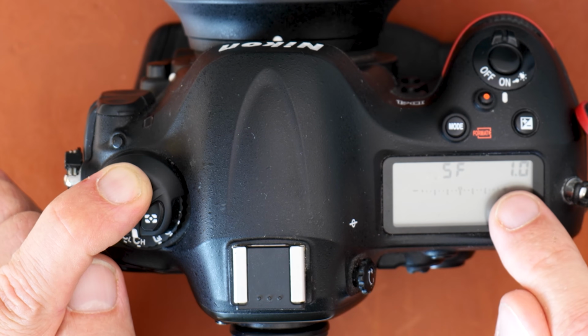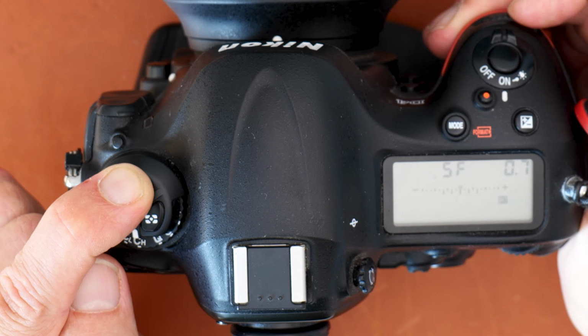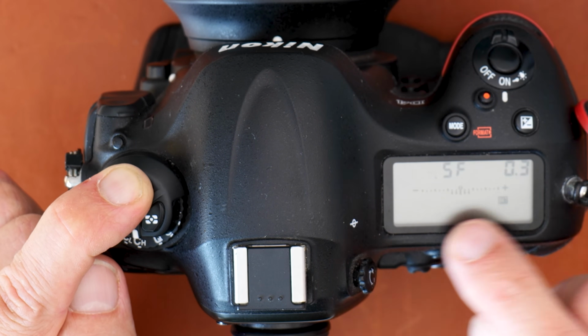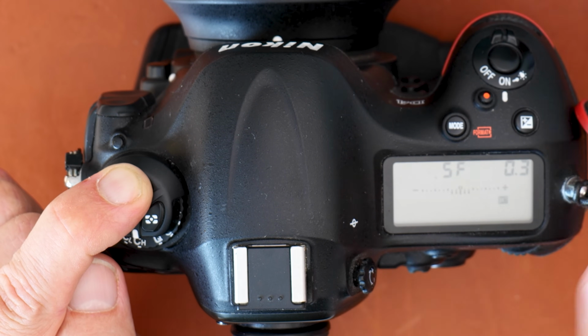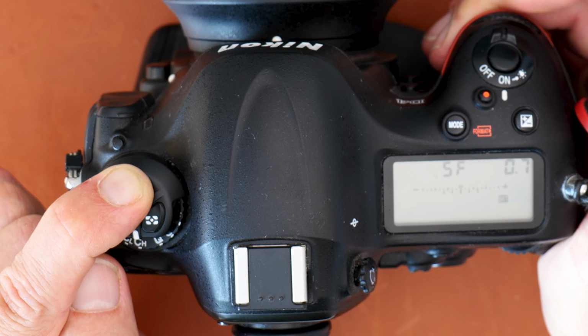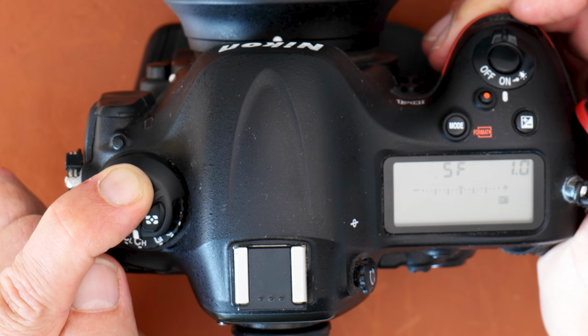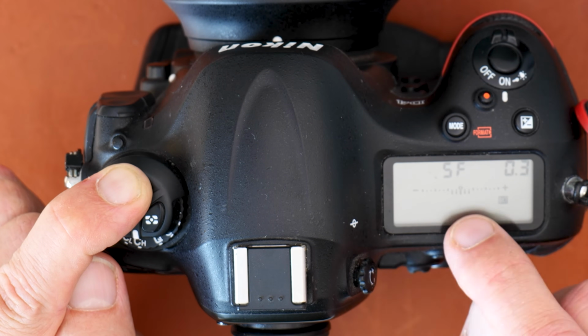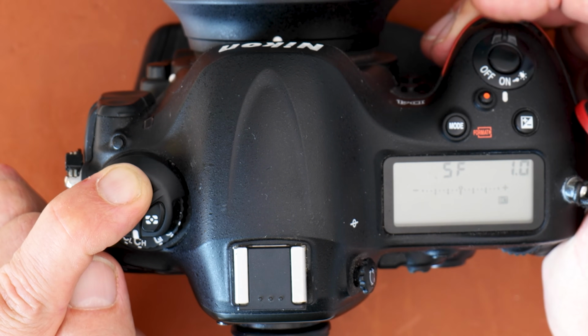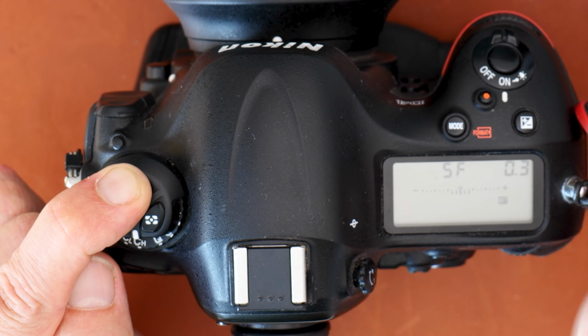You select the so-called increments on the front command dial, and as you can see here, it can deviate from the normally exposed image by 0.3 stops here, 0.7, 1 stop, and so on. And you can see here, the graphics also shows you how close the images are to each other in terms of the exposure.